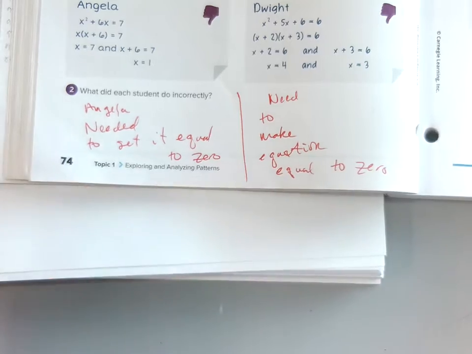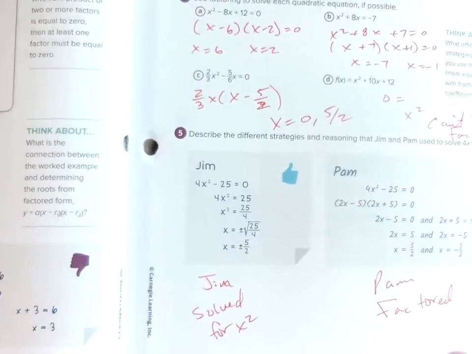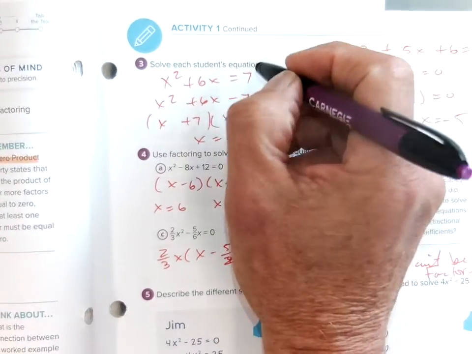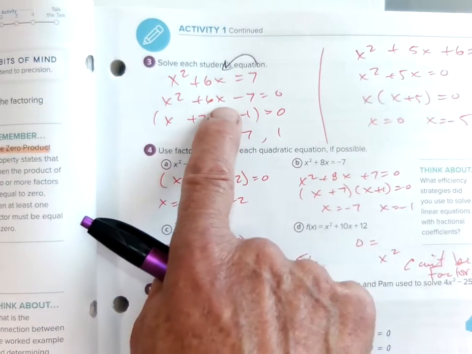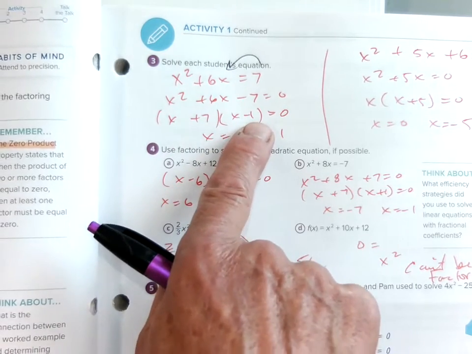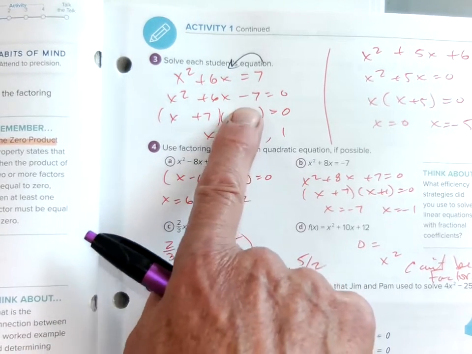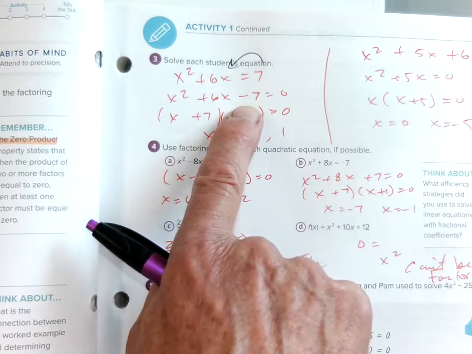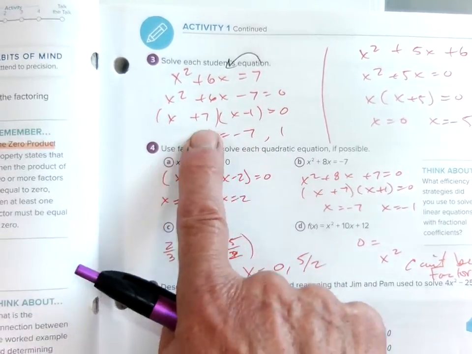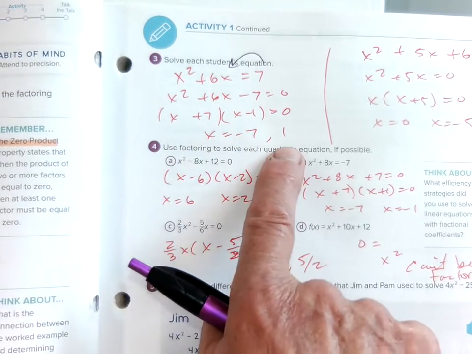So then we said, okay, what are the answers? So we took both of our answers, and first we brought the 7 over. So we brought the 7 over, we subtracted the 7, made it a negative 7. Then we factored what times what makes 7, was 7 and 1. We need a positive 7 and a negative 1 to multiply to 7, but then they will add to make the positive 6. That's how we factor trinomials. And then we do our mini equations. We get negative 7 and positive 1.